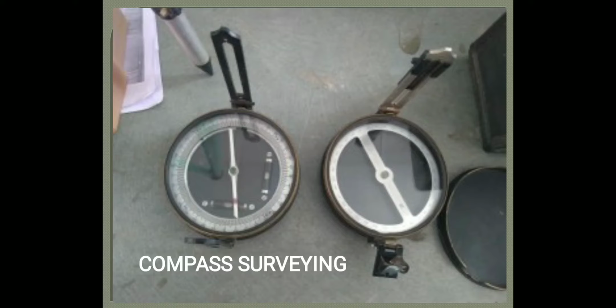Today's topic is compass surveying. In this session, we are going to see about the compass, two different types of compass, and what are the differences between the two different types of compass.